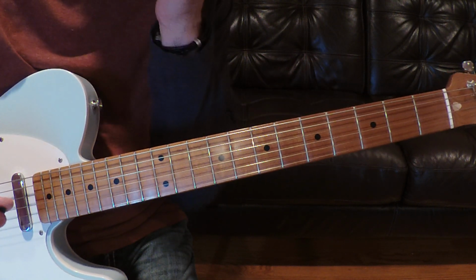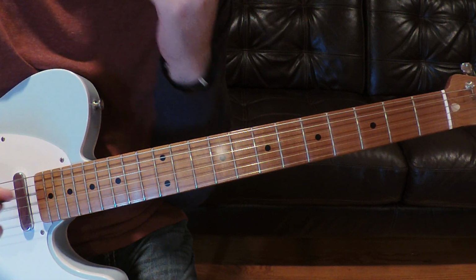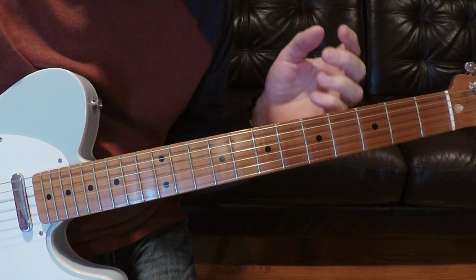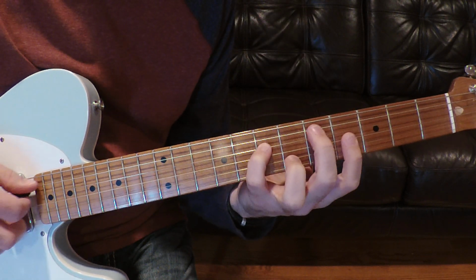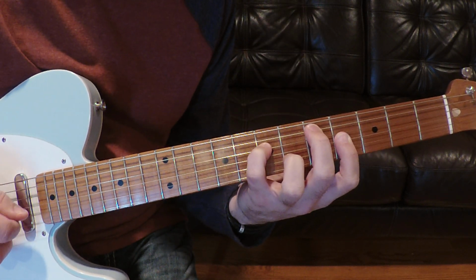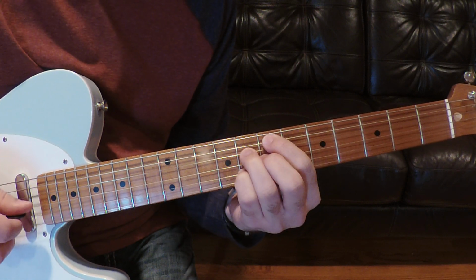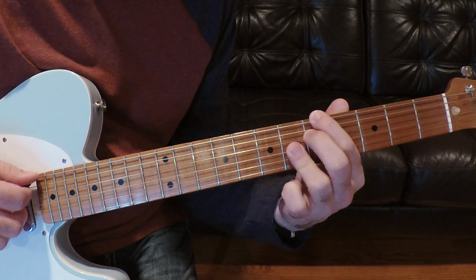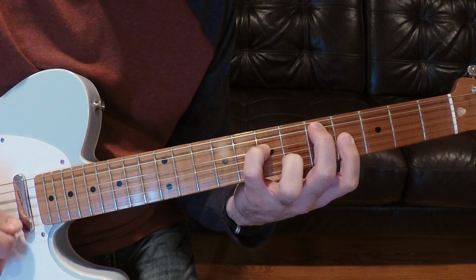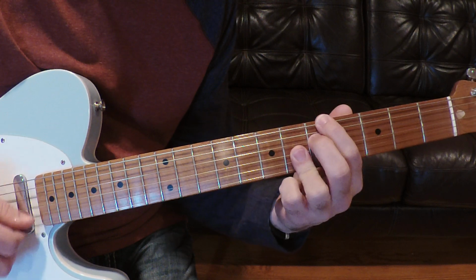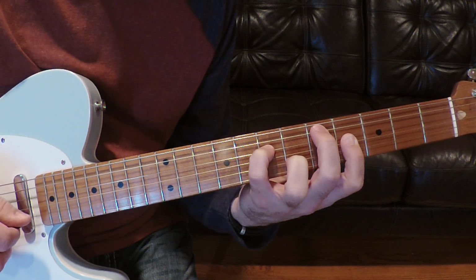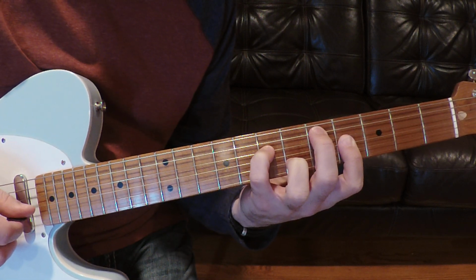I thought we would use the standard called Alone Together, which is in D minor. The first couple of changes are D minor for a measure, and then E minor 7 flat 5 for 2 beats, A7 for 2 beats, repeated, E minor 7 flat 5, A for 2 beats, then D minor again for a full measure.